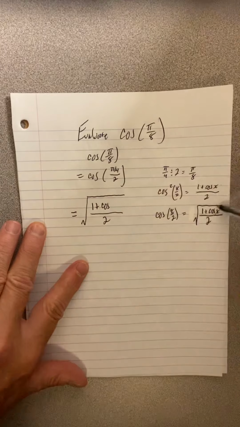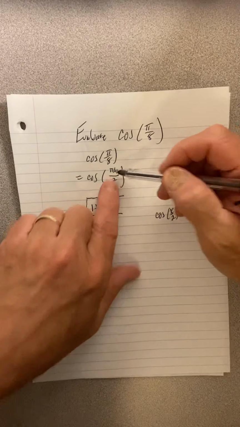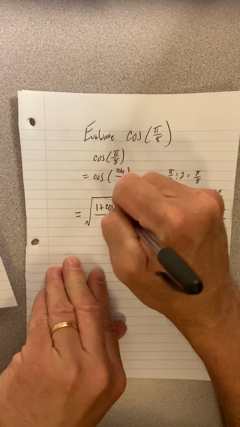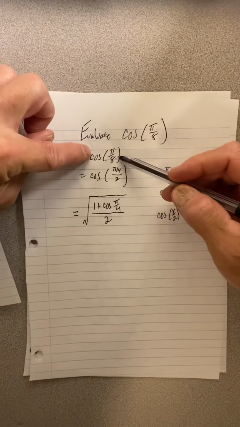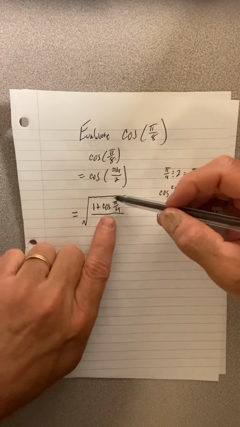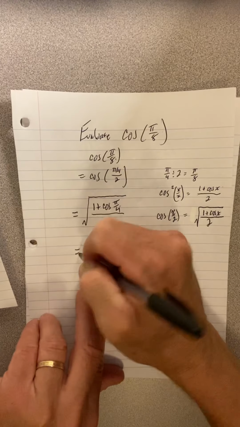Now what's my x here? Well, my x is the angle that's being cut in half, so pi 4. So pi 4 goes here. See how we cleverly went from pi 8 that we don't know? We don't know cosine of pi 8. That's not one of our convenient angles. To cosine of pi 4, which is an angle that we're familiar with.